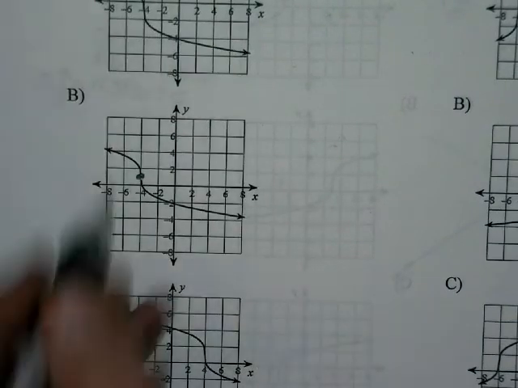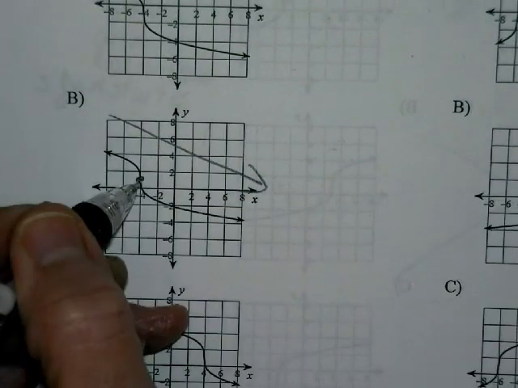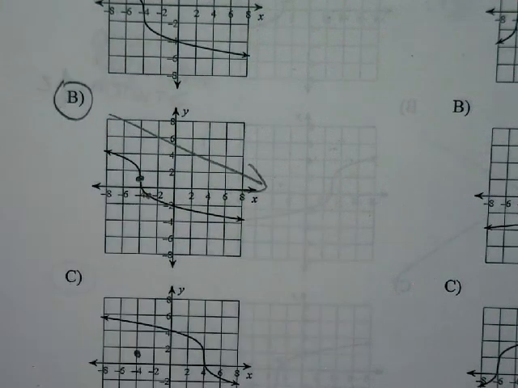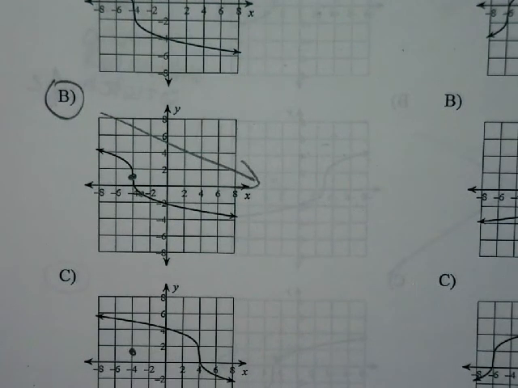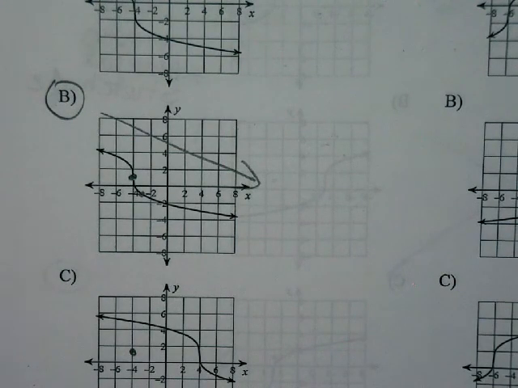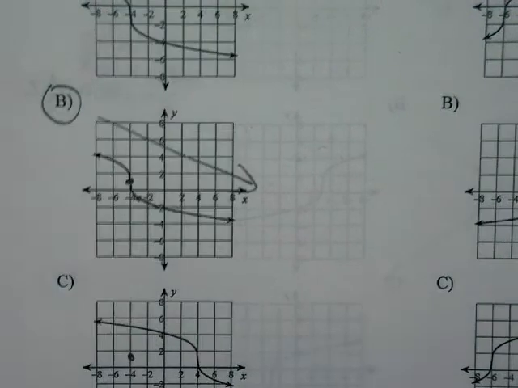I'm thinking it's B. C, -4, +1. And D was a liar, liar, pants on fire. It's a square root function. Why would they put that in there? Because they think you don't know. That's why. So B goes downhill, and it's stretched 1, 2, 1. B is the answer.